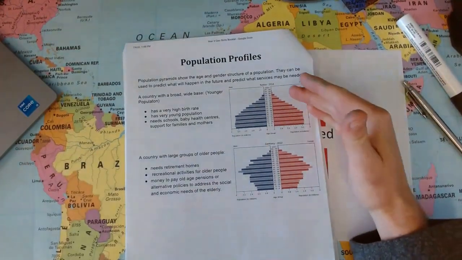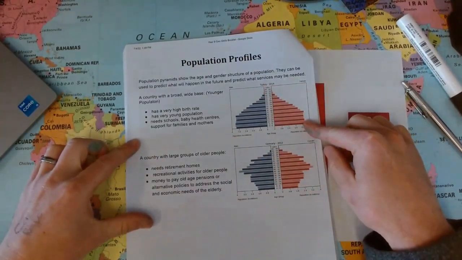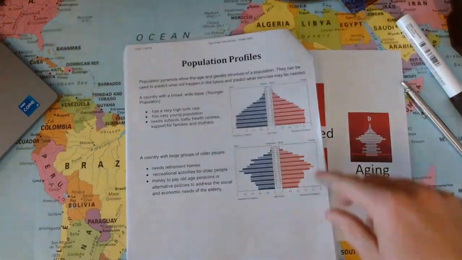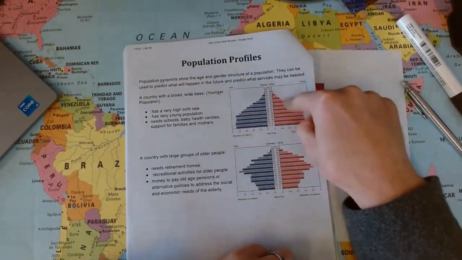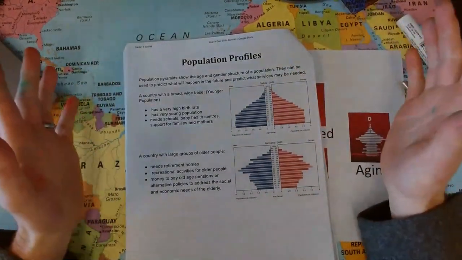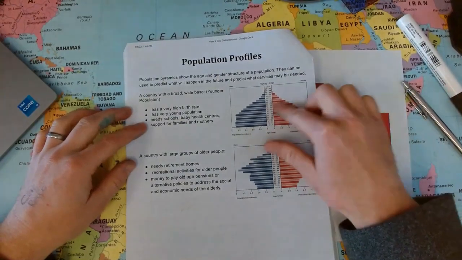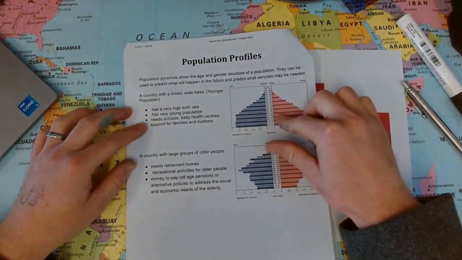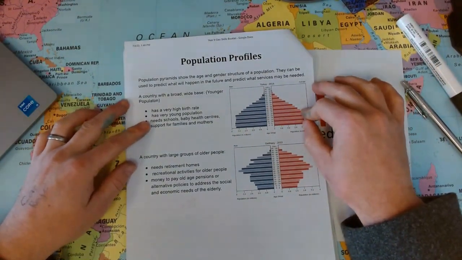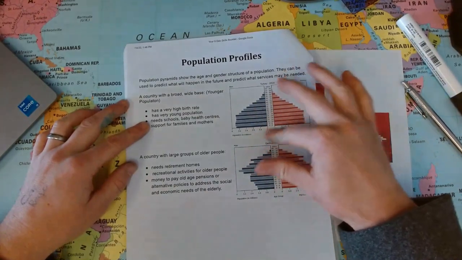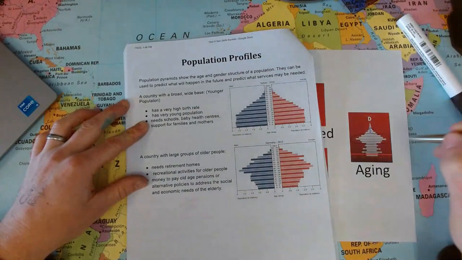So Turkey in 2014, we can see that it is a young population or a younger population. Therefore, it has a very high birth rate. It has a very young, motivated, dynamic population that we can assume from this graph. Therefore, the leader of Turkey or the leaders in Turkey need to be building schools, need to be building baby health centers, need to be supporting families and mothers. That is currently in 2014.